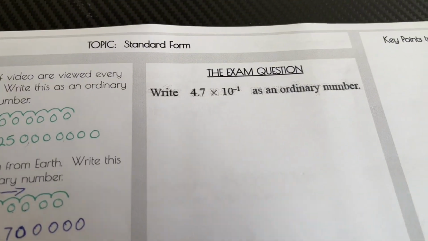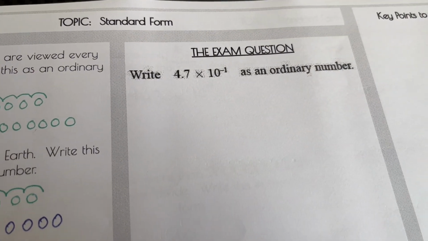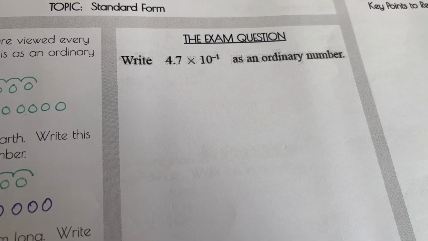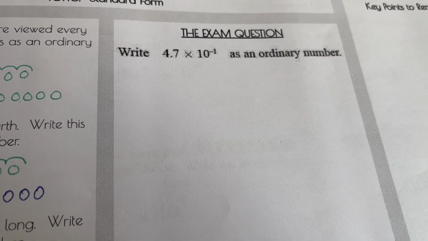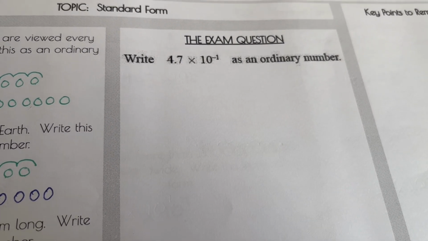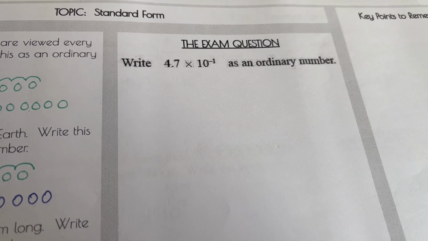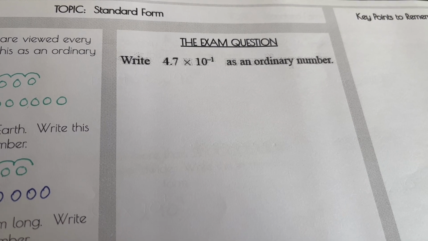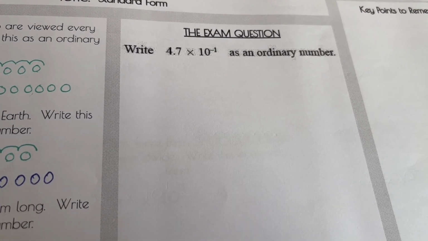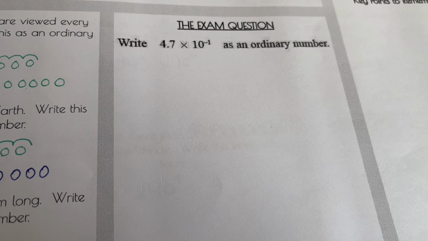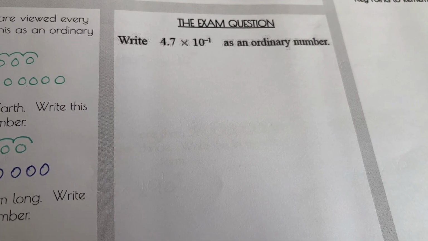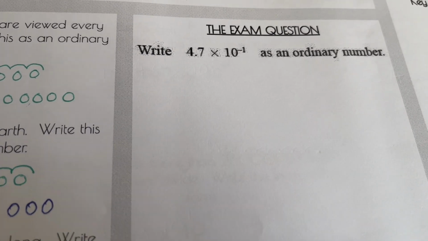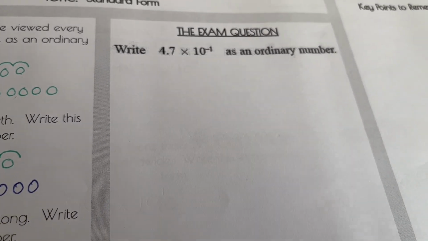And then lastly, we've got an exam question, which is write 4.7 times by 10 to the power of -1 as an ordinary number. Exam questions in your GCSEs, you can get these as 2 markers or 1 markers, or you can get them embedded into a word problem, which is slightly longer with more parts and various other topics linked inside that question. But sometimes you can get straightforward ones, which is just simply asking you for the conversion.